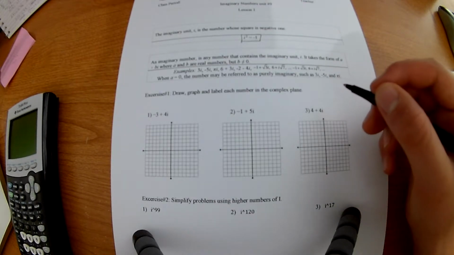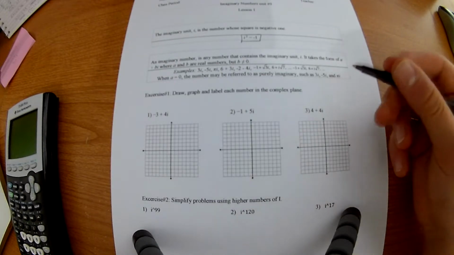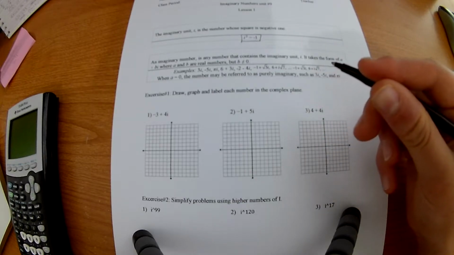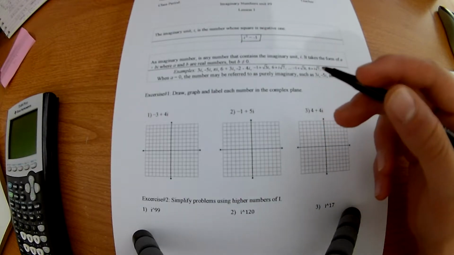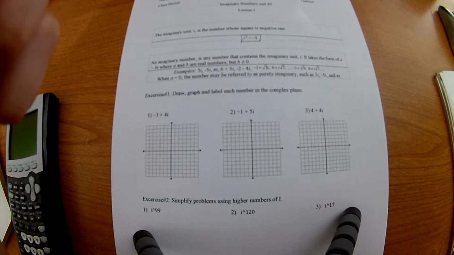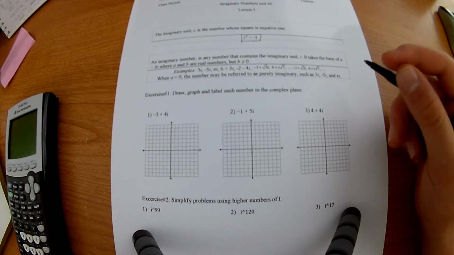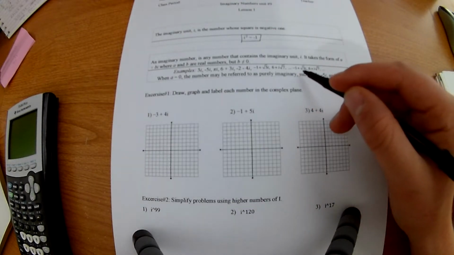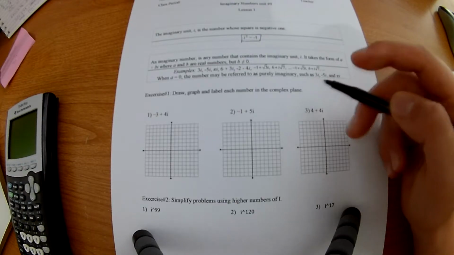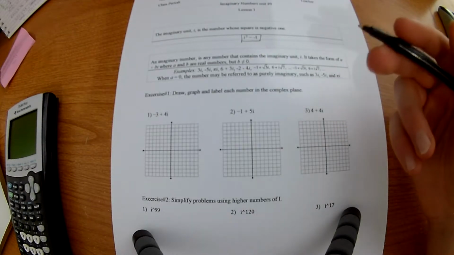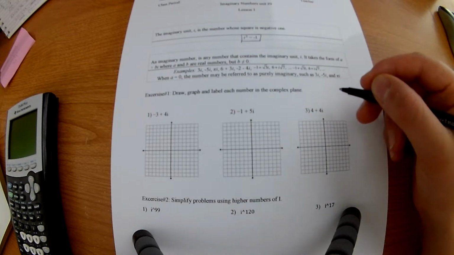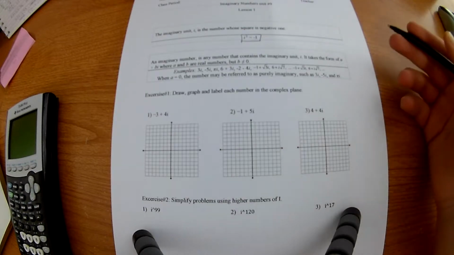Some examples are 3i, -5i, πi, 6 plus 3i, -2 minus 4i, -1 plus the square root of 3 i, and 6 plus i square root 7. When a equals 0, the number may be referred to as purely imaginary, such as 3i, -5i, etc.